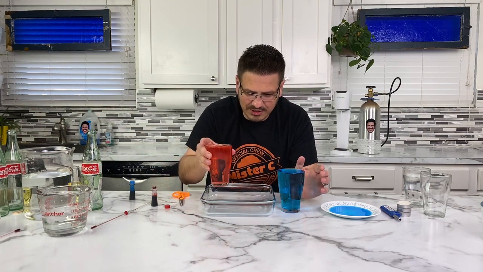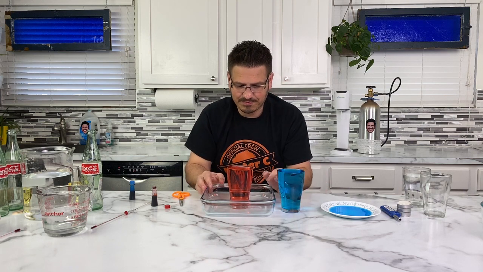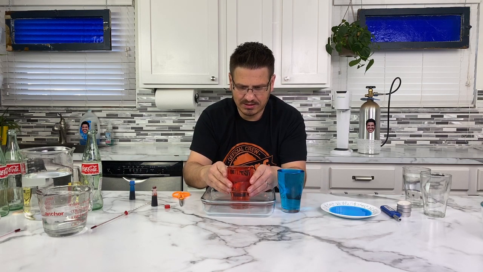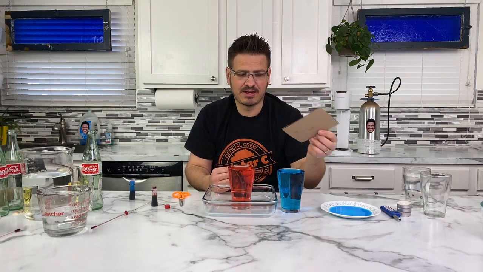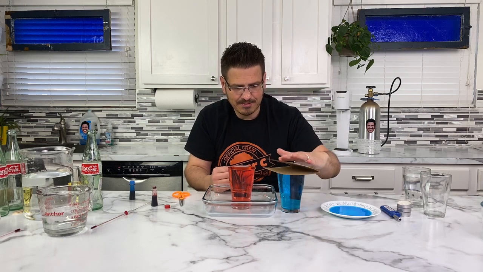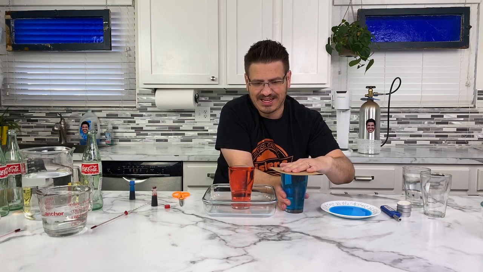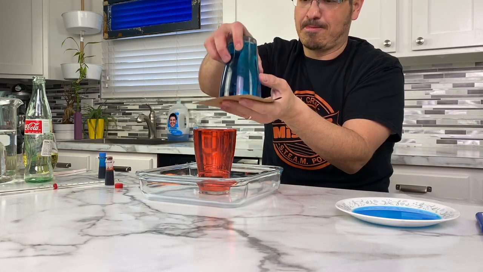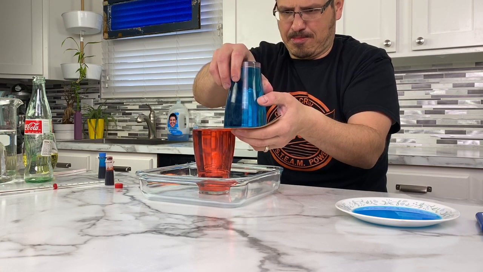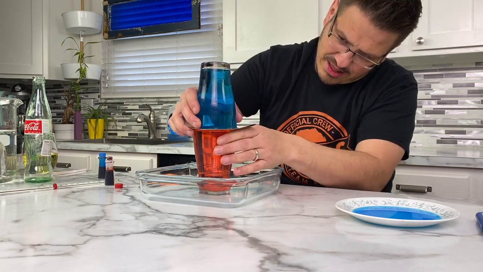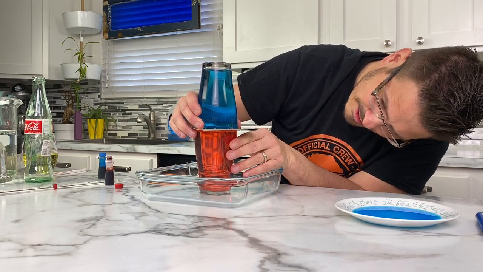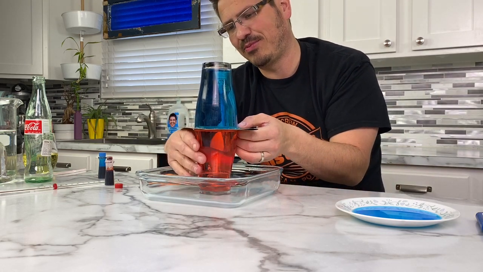All right, now I'm going to put the red hot water, the warmer water, on the bottom. And I'm going to put the cold water, I'm going to turn it upside down onto this. We're going to see what happens. But if you remember, we did the surface tension experiment. We're going to put this on top. Oh, I hope this works. I'm going to turn it over. Alright, so we got, try to get them lined up, and now I'm going to try to pull this out.